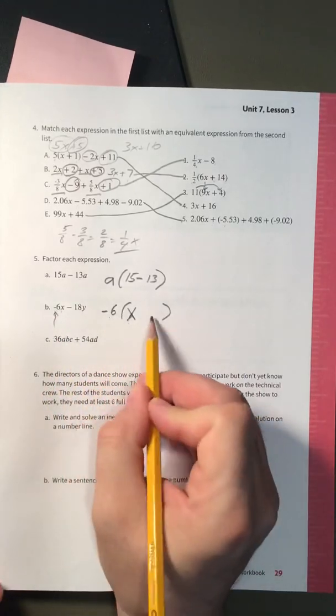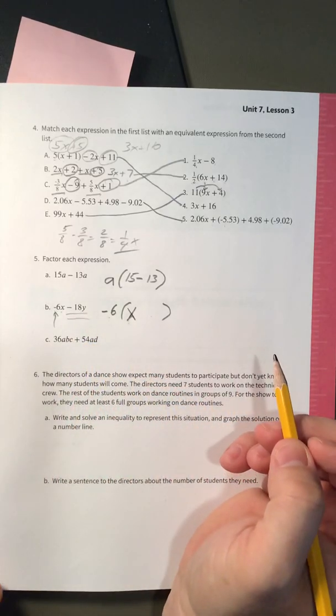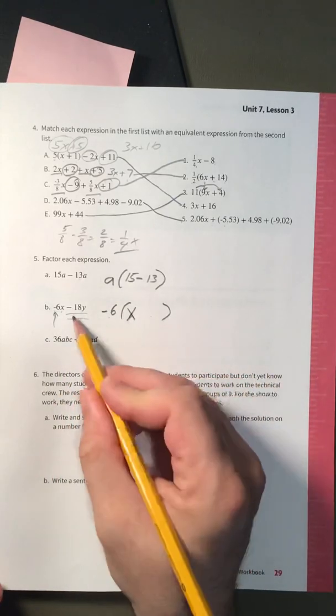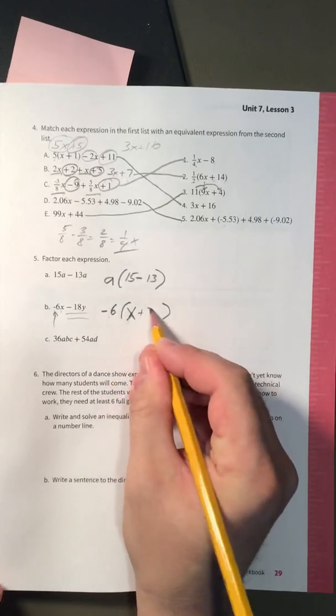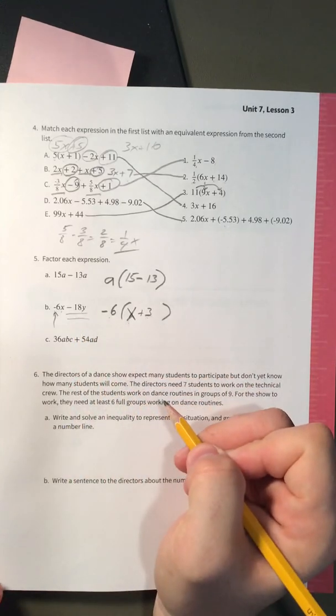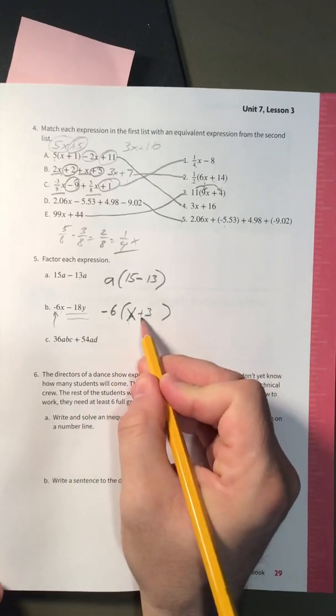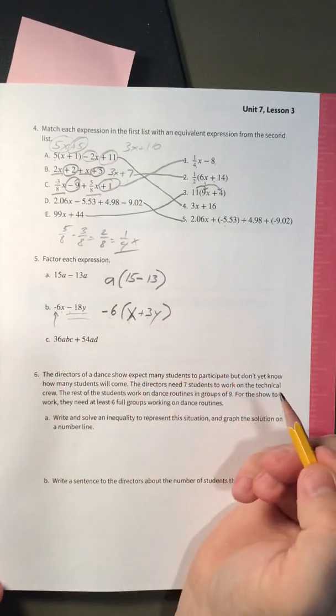Negative 6 times what would give me negative 18y? So negative 6 times what would give me negative 18 first? And it would be a positive 3. Negative 6 times 3 is negative 18. And again, if you put a negative here, that would have changed the sign of my original problem. And then I have a y there.